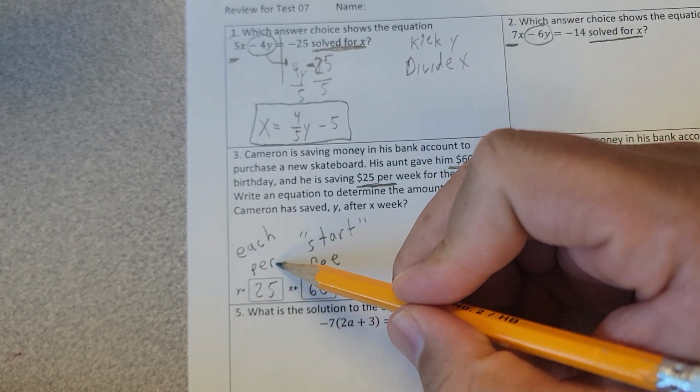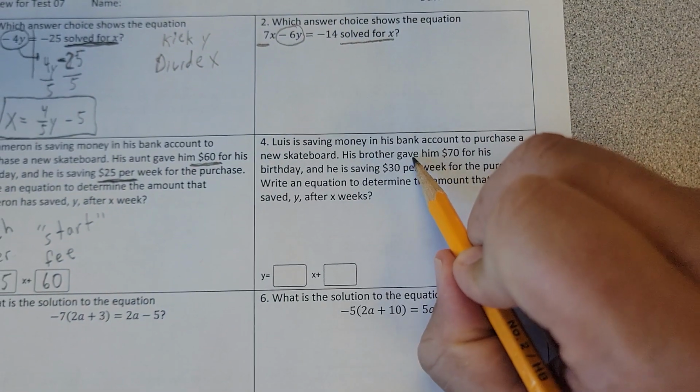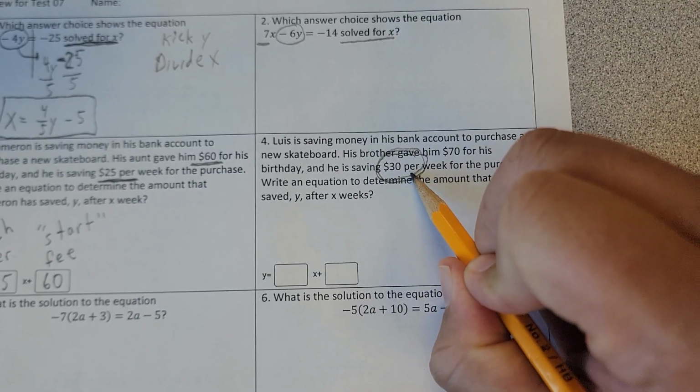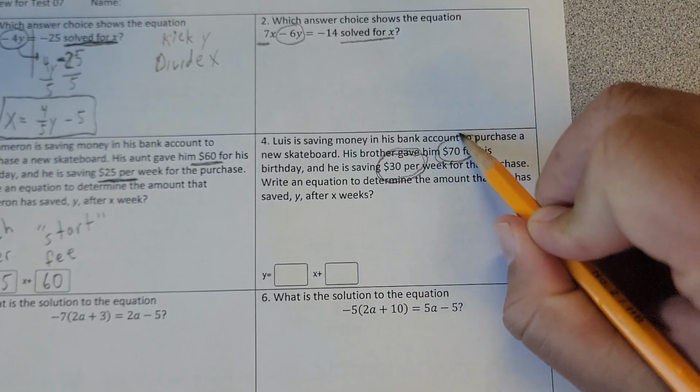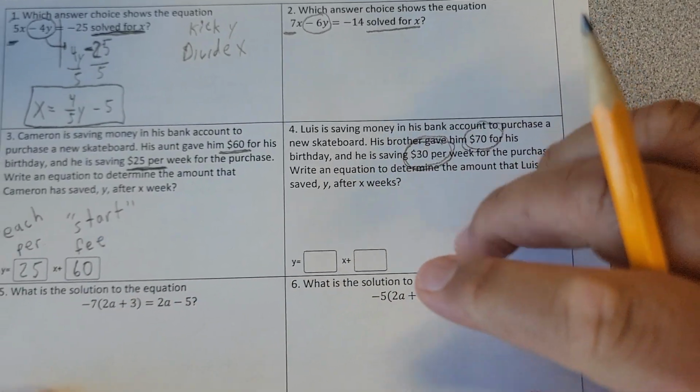So really, guys, the important ones are the per and the each. That makes this question really easy. Where's the per? Per is right here. Look at that. So that has to be the per box, and this is your starting box. And just write it in there. That's it. Should be easy.